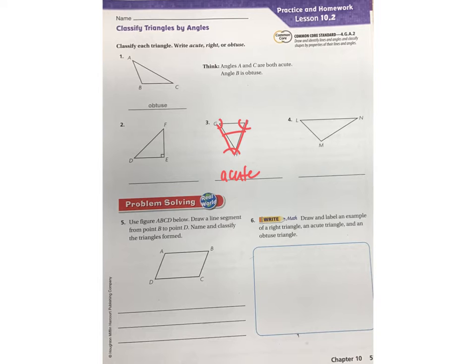All right, number 4, we have acute, acute, obtuse. All right. Okay, very good.